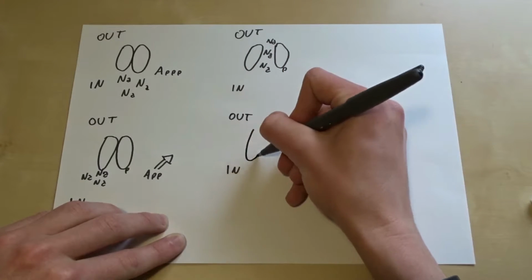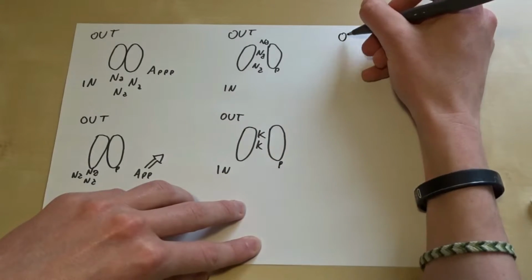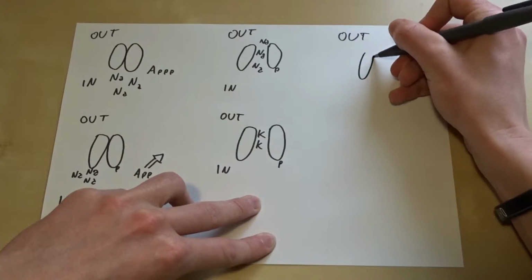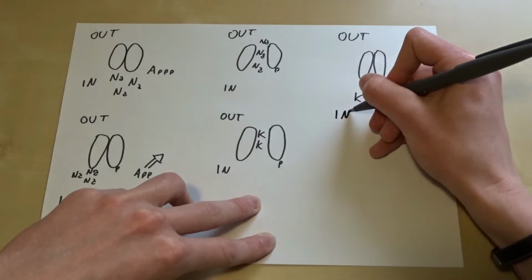2 potassium ions bind to the pump from the outside. The leftover phosphate unbinds from the pump and the pump returns to its original shape, allowing the potassium ions into the cell.